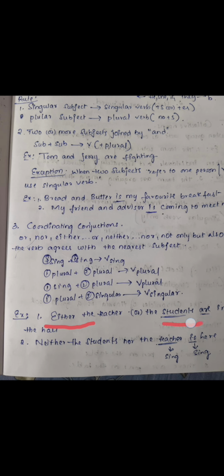So if you see "students", which is the plural form, we are going to take "are", which is also a plural form. And the rule number 4 was indefinite pronouns.